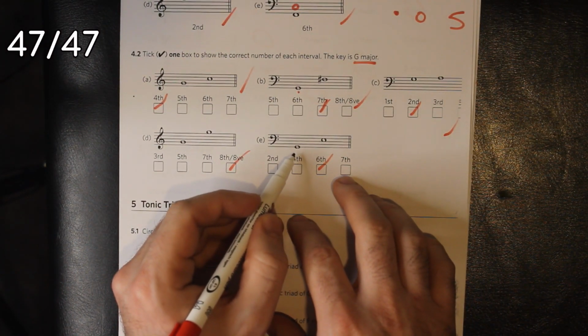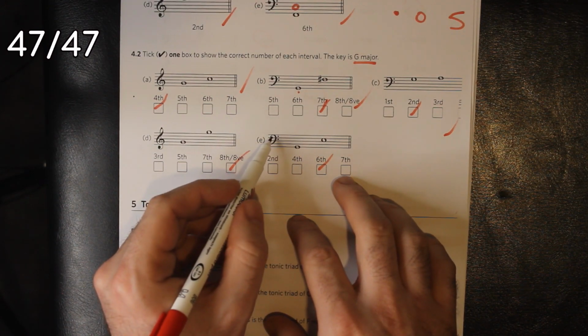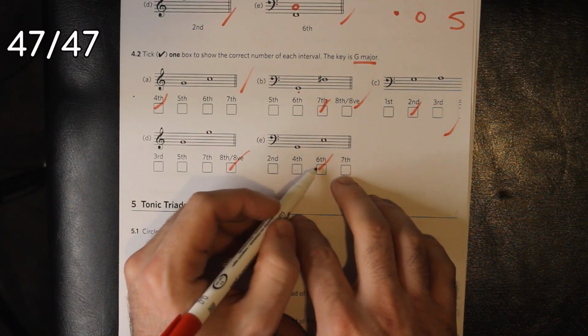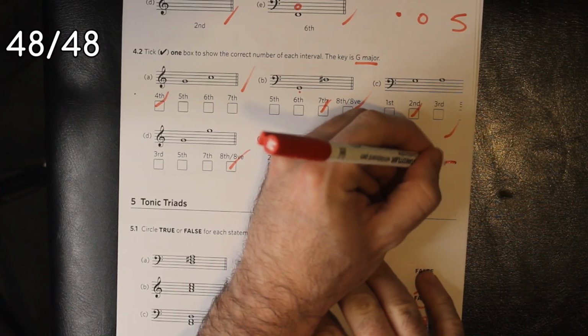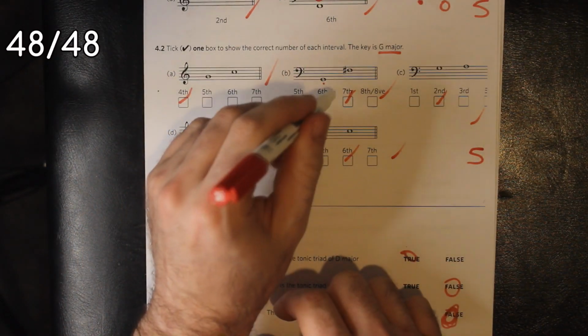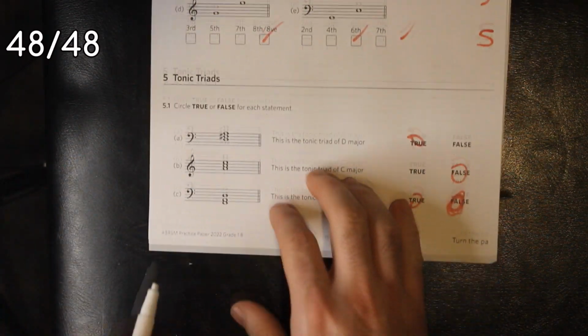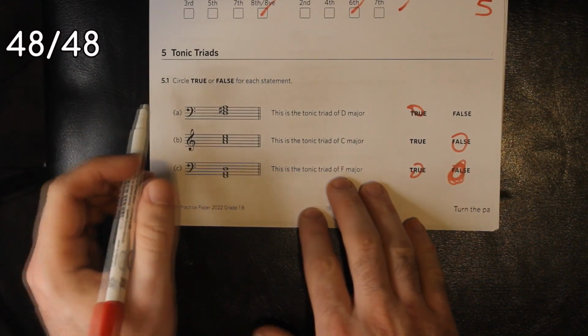And this one is the bass clef on a G and an E. That's your sixth. So 5. I had to very quickly guess that one. So yeah, I came close to maybe making a mistake.